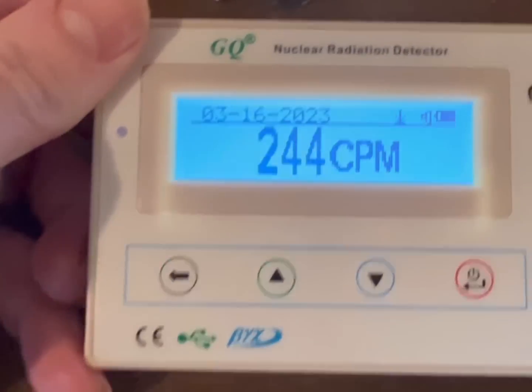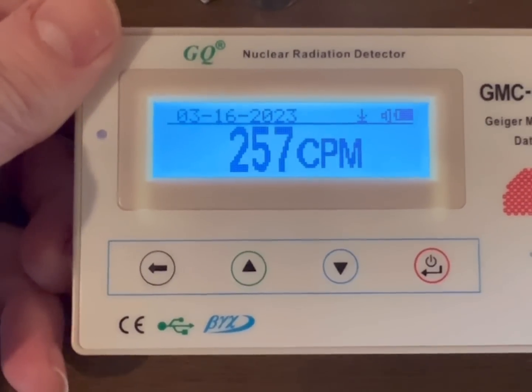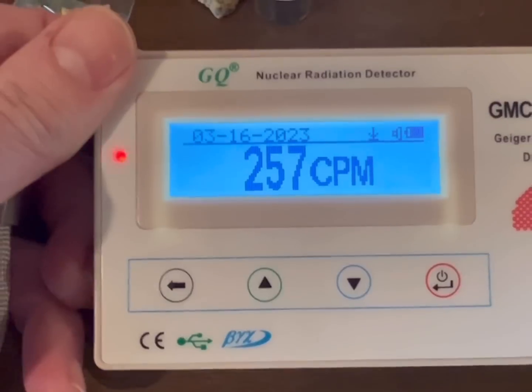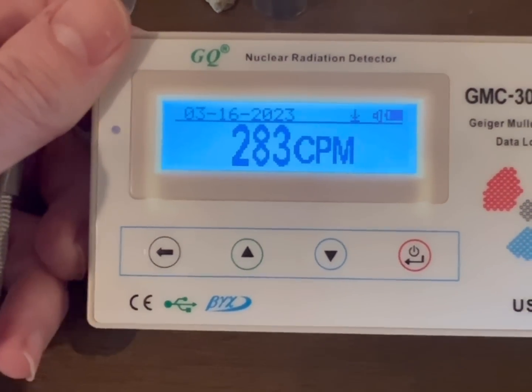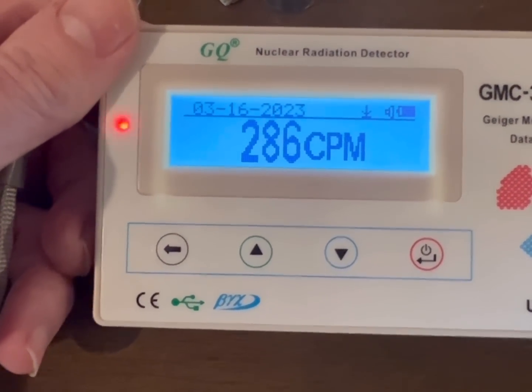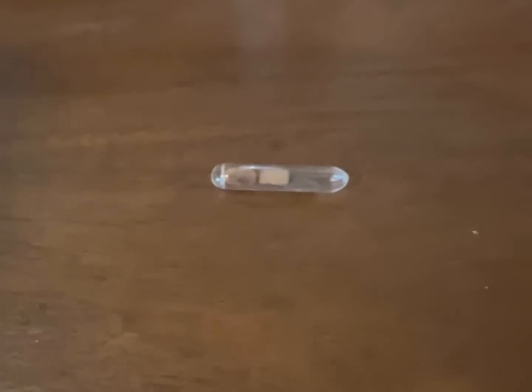So next is the uranium metal. Again, it's in a glass container, so we're shielded from all that alpha radiation. We're only picking up really the beta radiation. And so you can see it's radioactive, but not nearly as radioactive as that first sample.